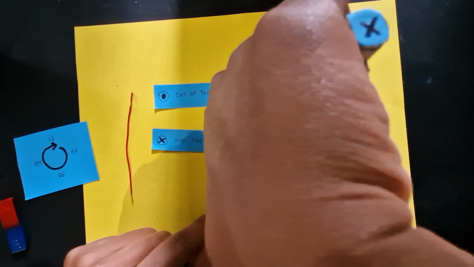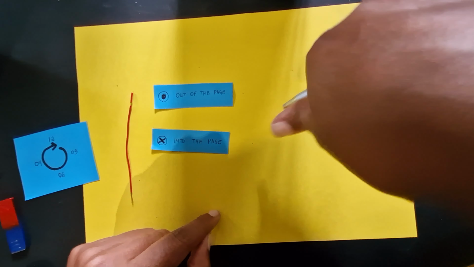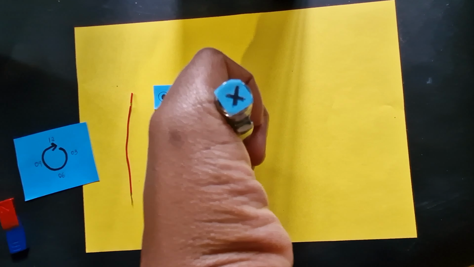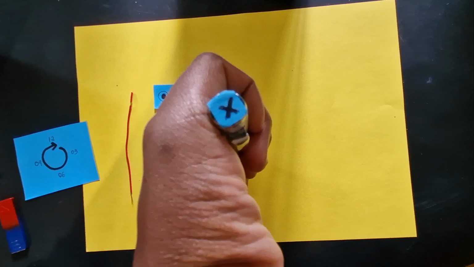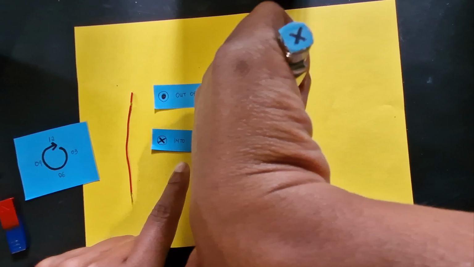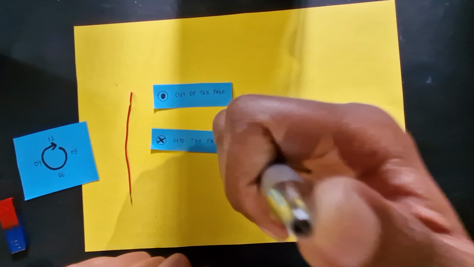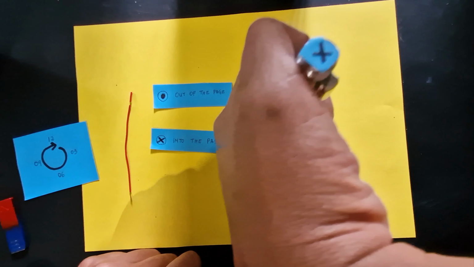Let me do this quickly. My thumb is pointing into the page. And what do you see? You will see an X. So it's going into the page. You represent it with an X. So current direction can either be out of the page, into the page.